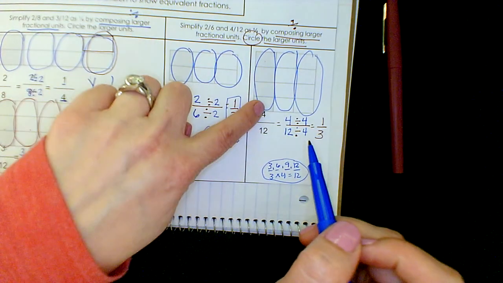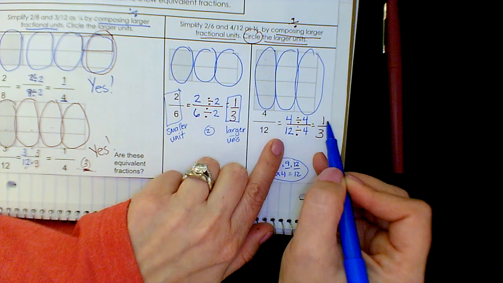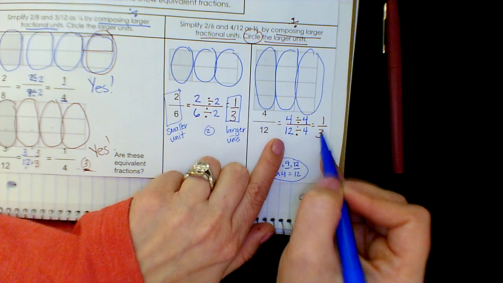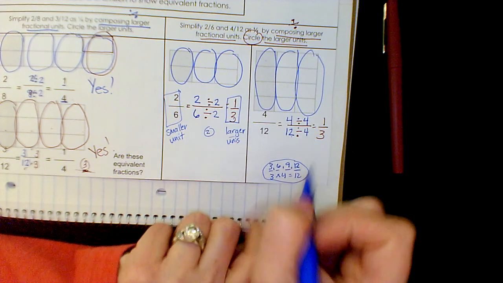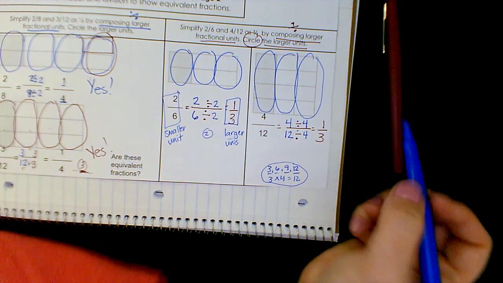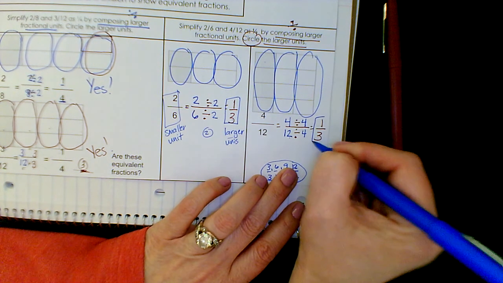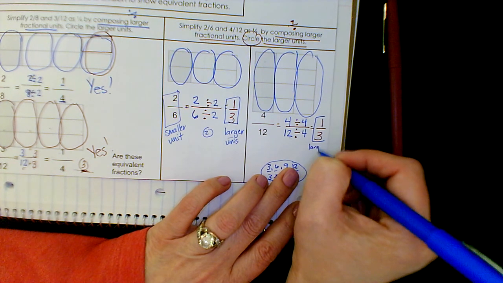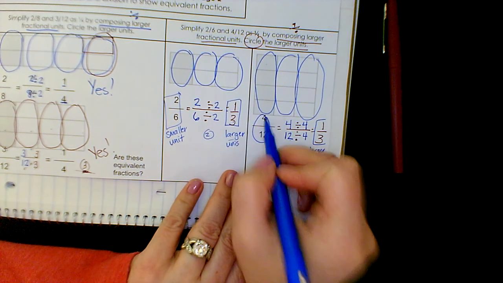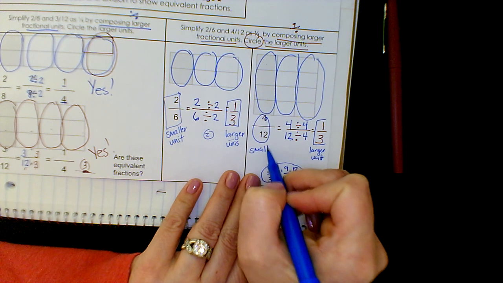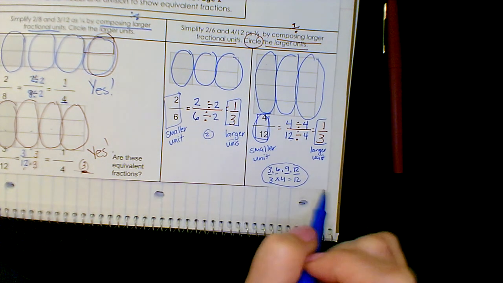Ooh, do I have one part shaded? Yep. How many equal parts? 1, 2, 3. Ooh. 4 divided by 4 is 1. 12 divided by 4 is 3. Did I show 1/3 with my larger units here? I sure did. Okay. Which is my larger unit, 1/3 or 4/12? It's 1/3 is my larger unit. And 4/12 is my smaller unit. Sorry, I meant to box that.